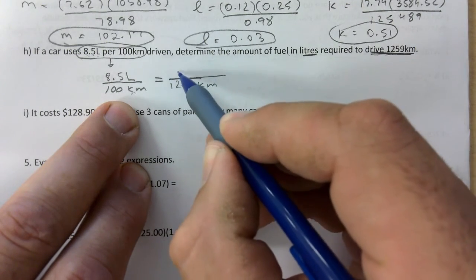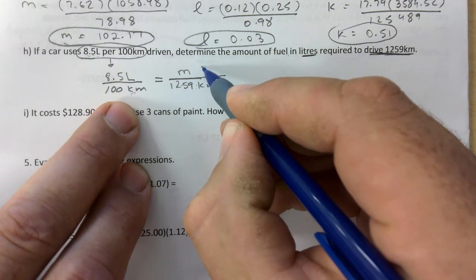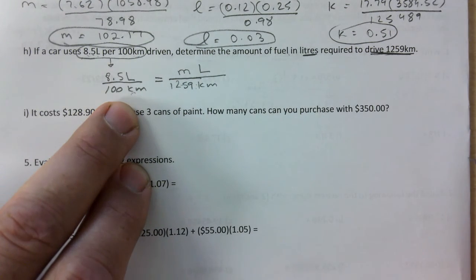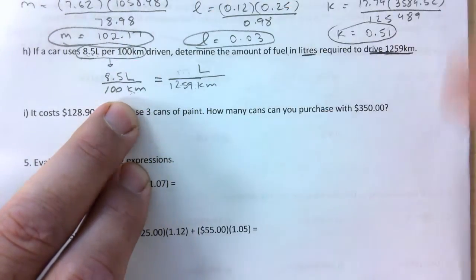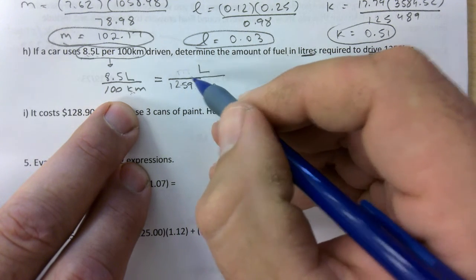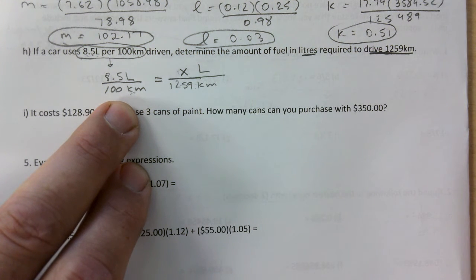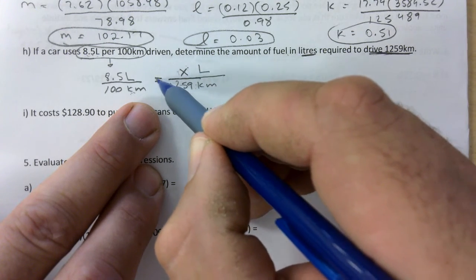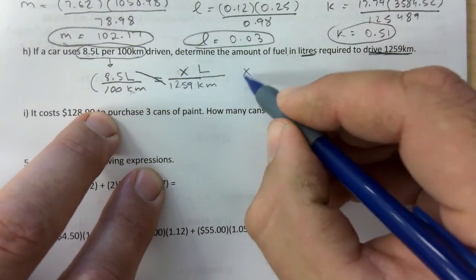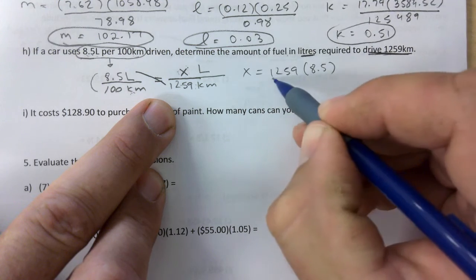And so we give this a letter. I don't know, you can use X if you want, M, L, whatever. But we're going to figure out what this is in liters. Okay, maybe let's not do M, guys. Otherwise, you're going to think it's mL, right? Milliliters. That's confusing. So let's use X. And so now it's the same as before. This is my variable. We're going to multiply up and divide down. So x is going to be equal to 1259 times 8.5 divided by 100.